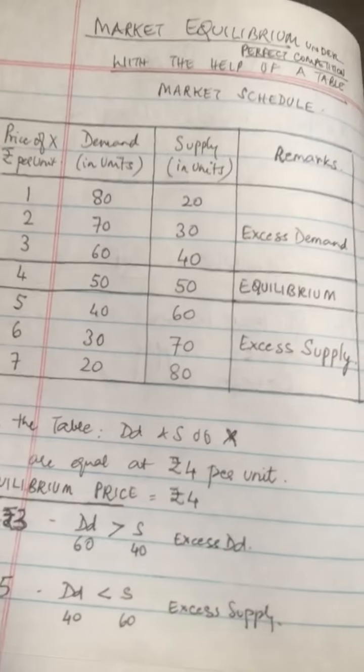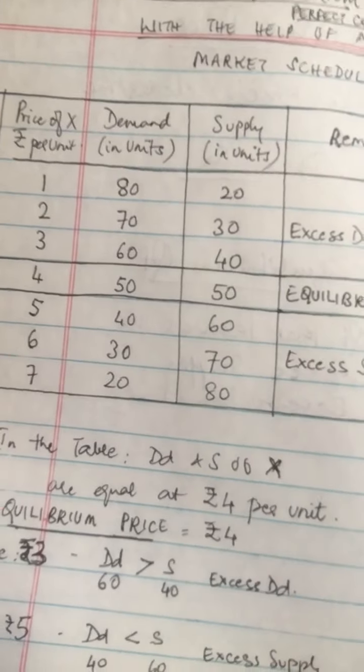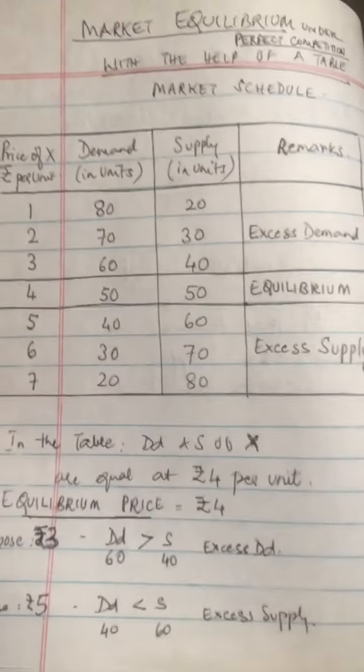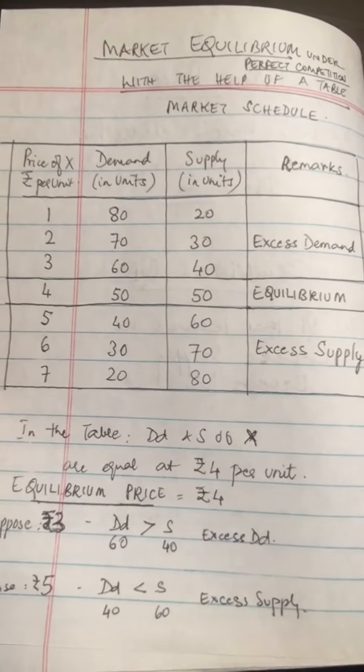So study this table, and once you know this, we'll be able to plot this on a graph and understand it even better. So we'll do that in the next class.